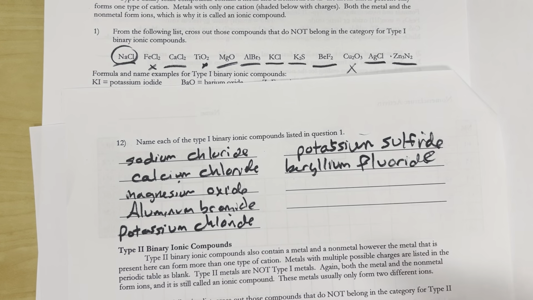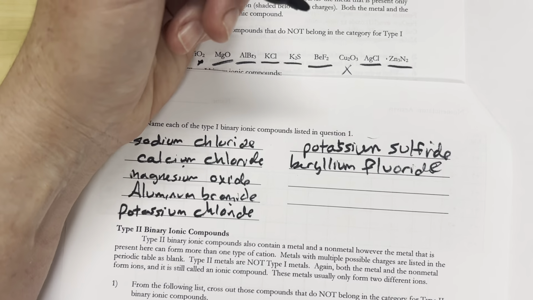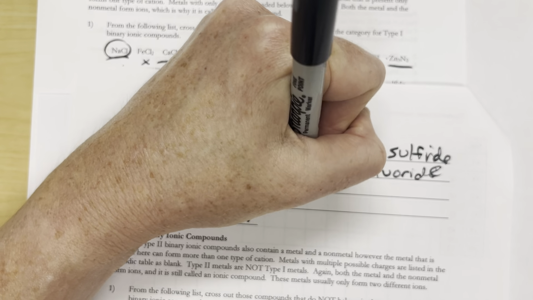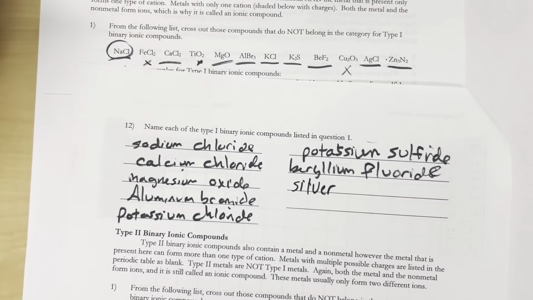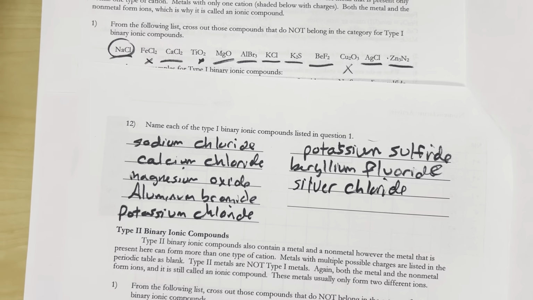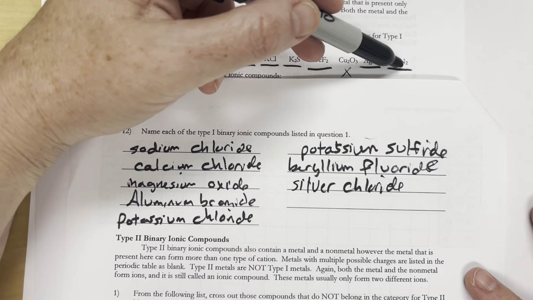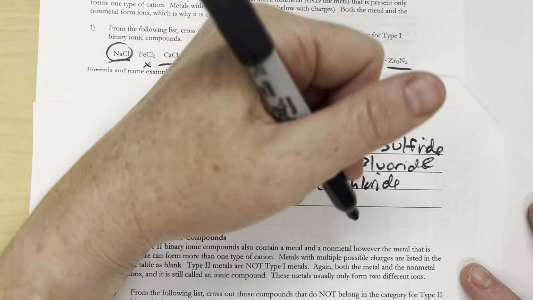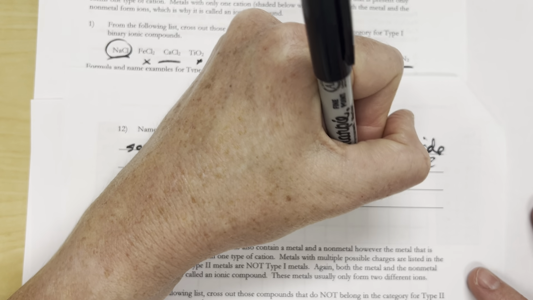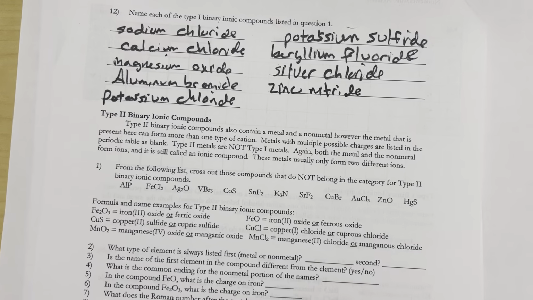If you have flour, like the kind of flour that you eat for bread, that's not fluoride. AgCl, silver. Ag is silver, and Cl is chloride. And last but not least, even though there's a bunch of different ones, 3 zincs and 2 nitrogens, this is just zinc and nitrogen, which we would call zinc nitride.